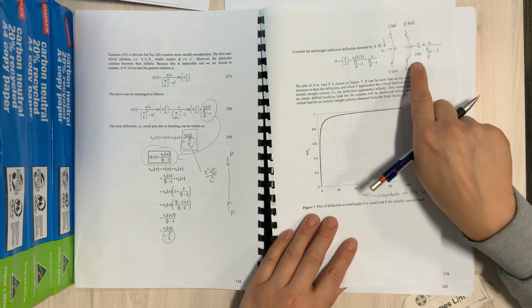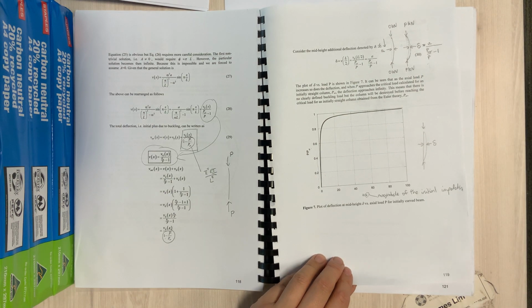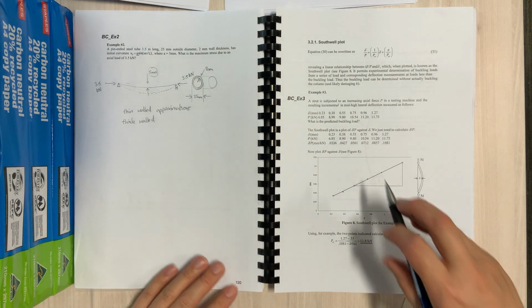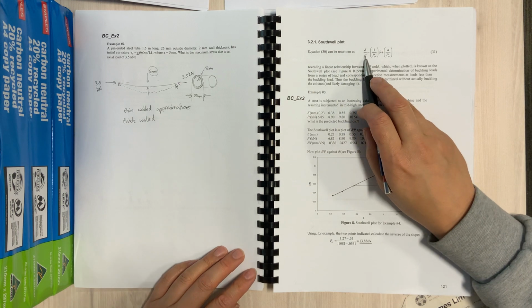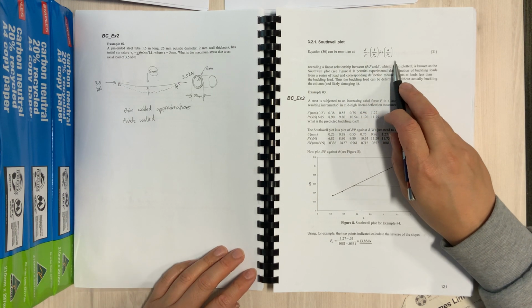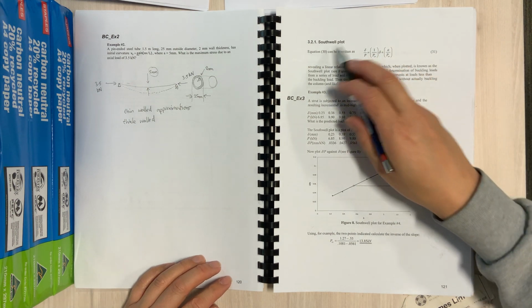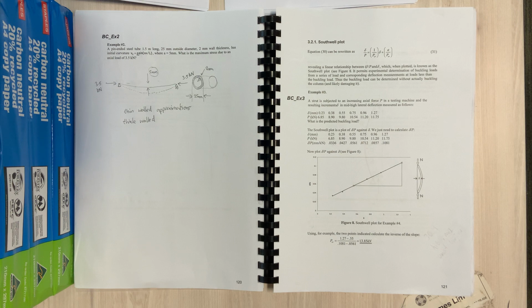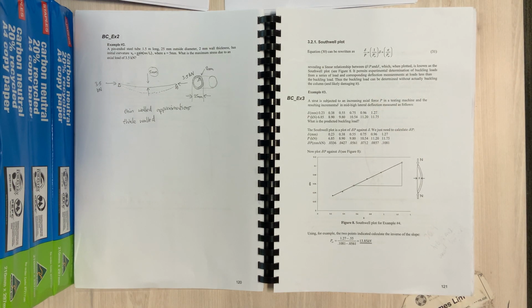So that equation, delta equals A times PCR minus 1 over P. If you now divide both sides of the equation by P, you can then re-express it in this form here. So why is the Southwell plot important? The Southwell plot's important because sometimes you don't know what PCR is. You may not be able to do a test to destruction to work out what PCR is.